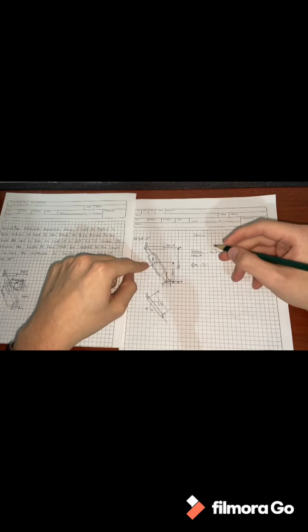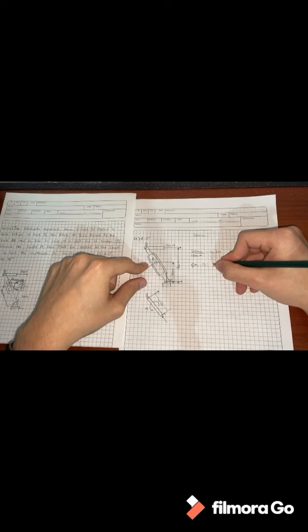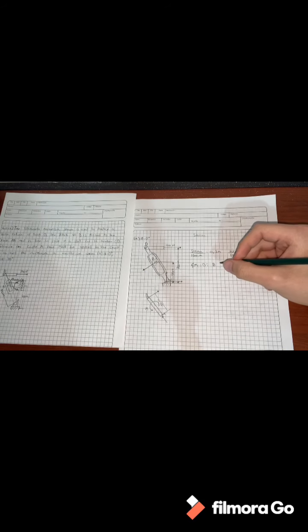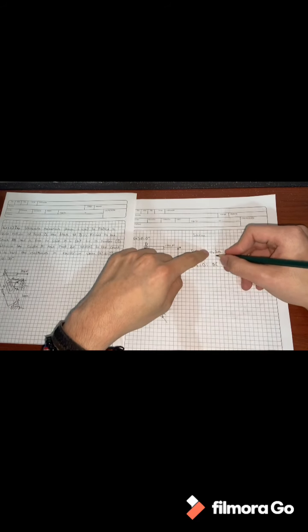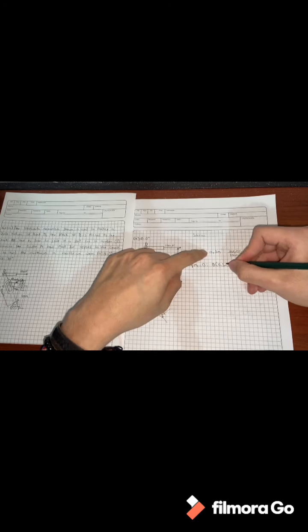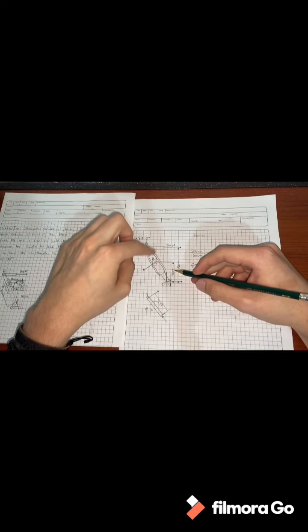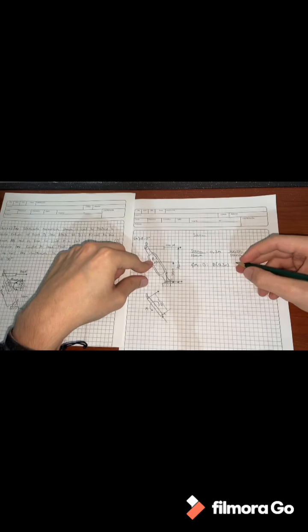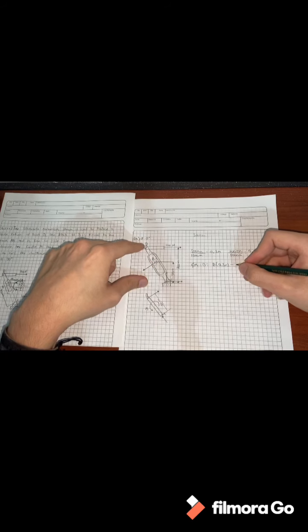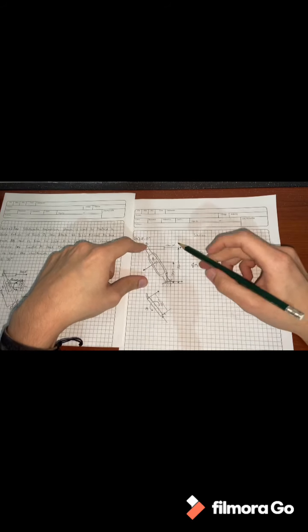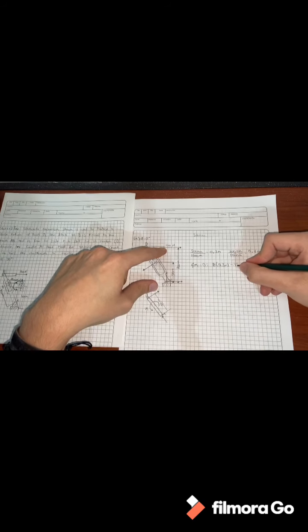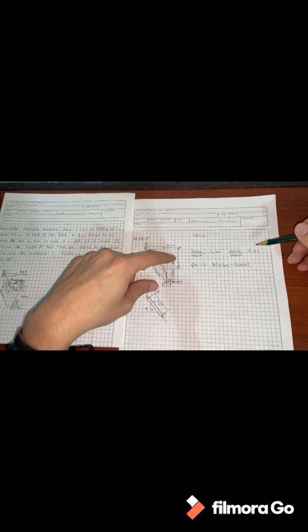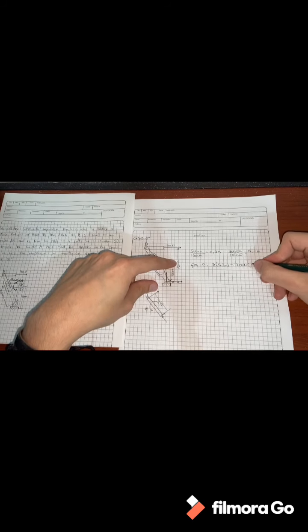That is, this force B, which we don't know, times this distance, because this is the distance of B, less this force, which is 1200 newtons, times this distance, in meters.